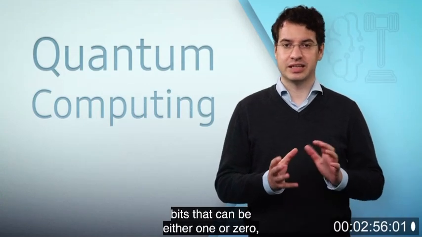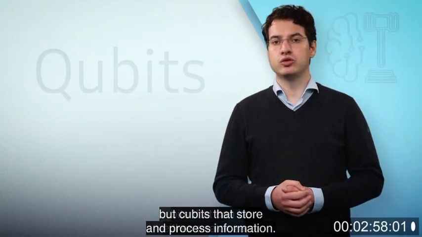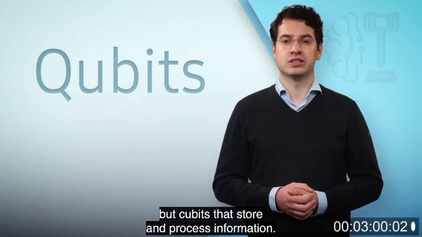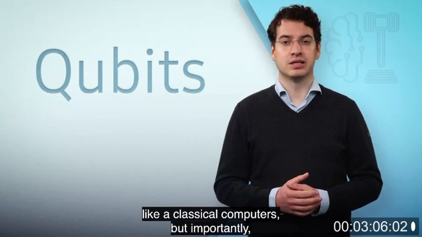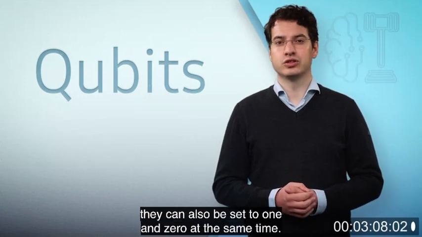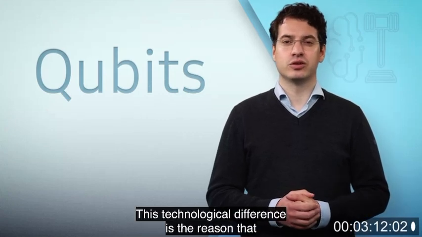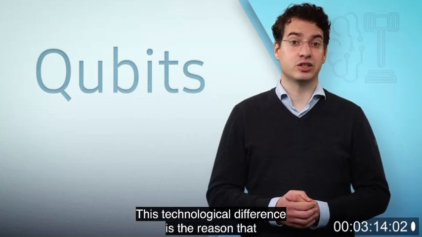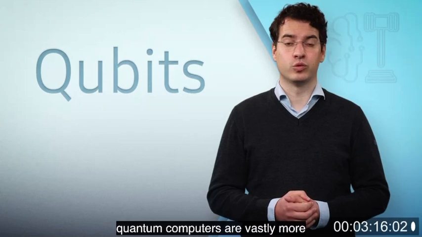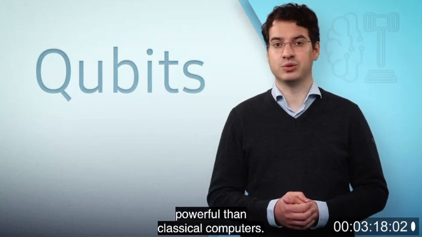Quantum computers do not use bits that can be either 1 or 0, but qubits that store and process information. Qubits can be set to 1 or 0, like a classical computer's bits. But importantly, they can also be set to 1 and 0 at the same time. This technological difference is the reason that quantum computers are vastly more powerful than classical computers.